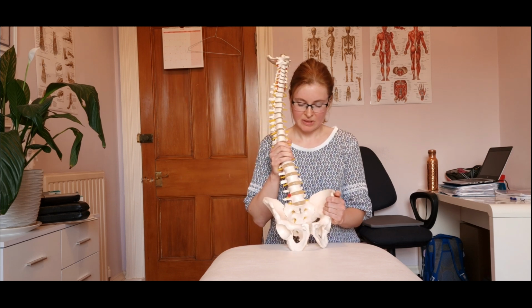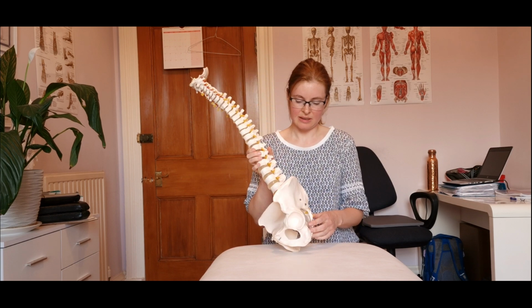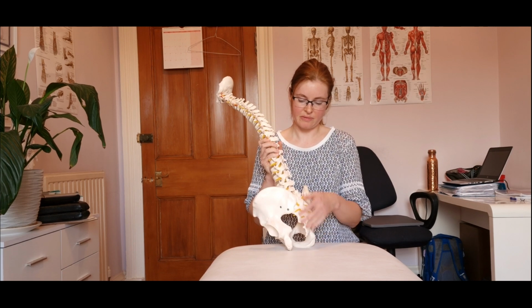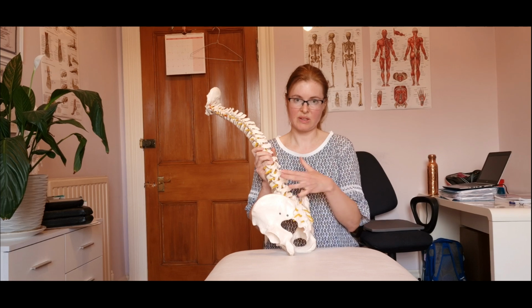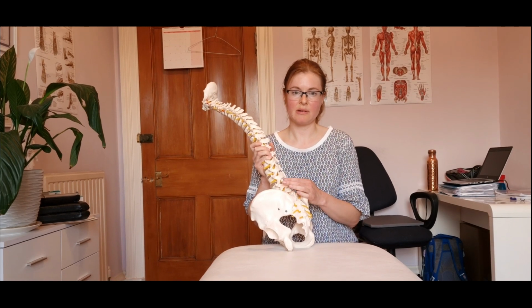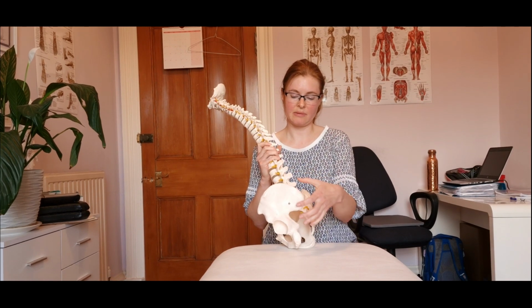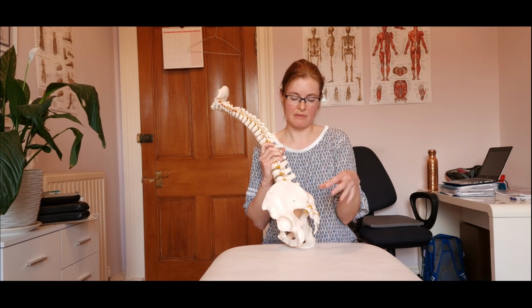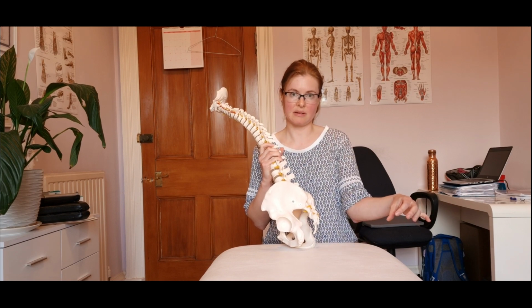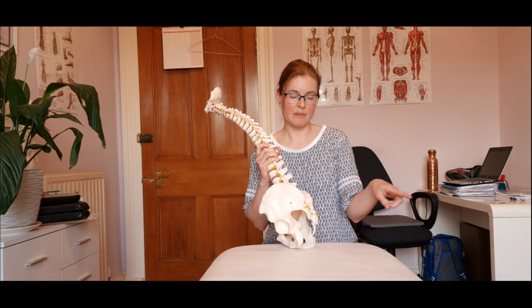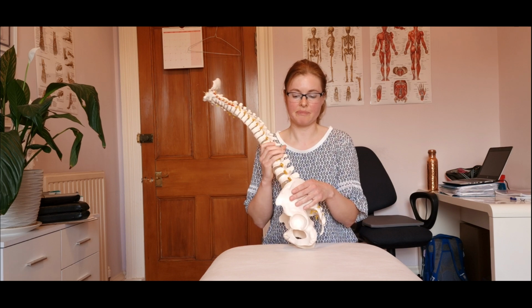So it's a big nerve, and if it's in this condition, unfortunately we have pain in the glutes, we have pain along the leg, even up to the foot.